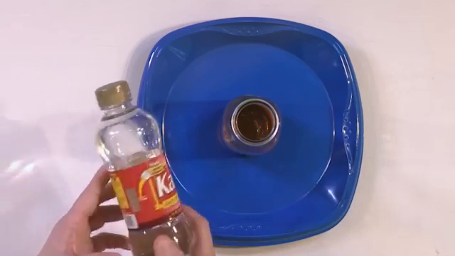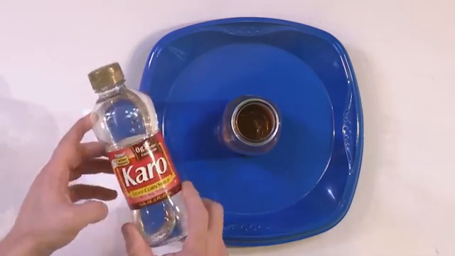Now, of everything else we have, the next lower density substance is actually this Karo syrup. It kind of has the consistency of honey. It's kind of thick, like you can see it coating the jar here as I slosh it around. And as things go, if you were to measure the density of this, the highest density would be the honey, the next guy on the list would be the Karo syrup.